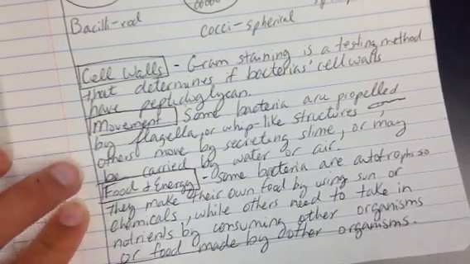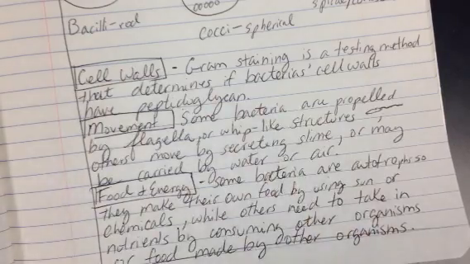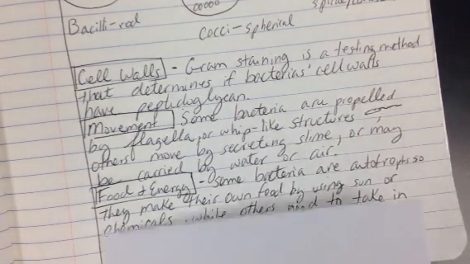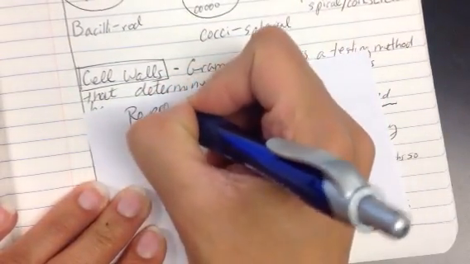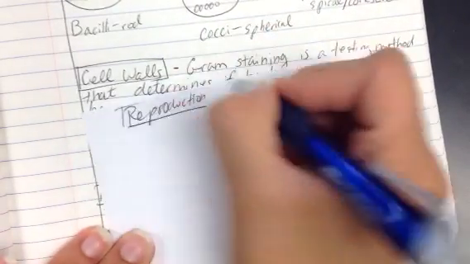Now, I'm kind of running out of room, so I'm going to bring in a note card to write about reproduction. There are three main forms of reproduction.